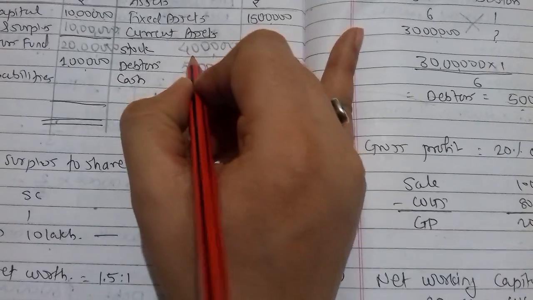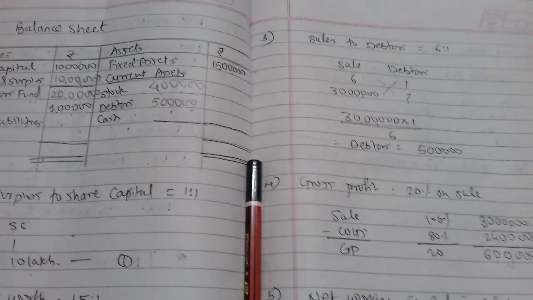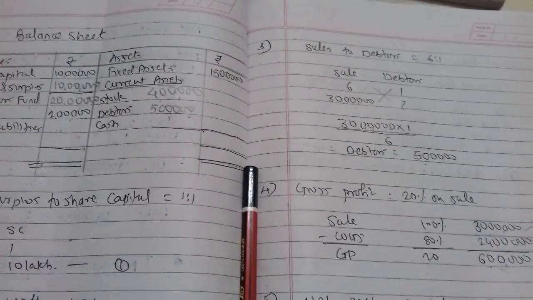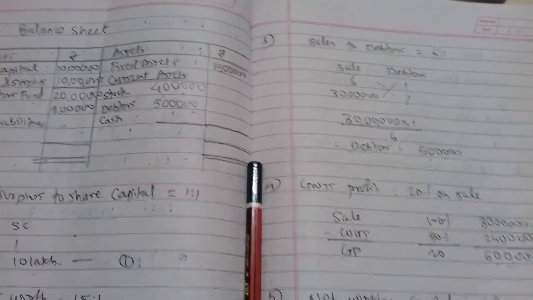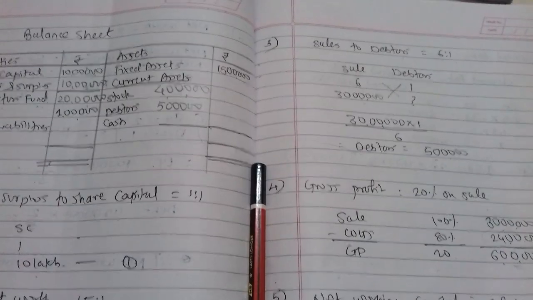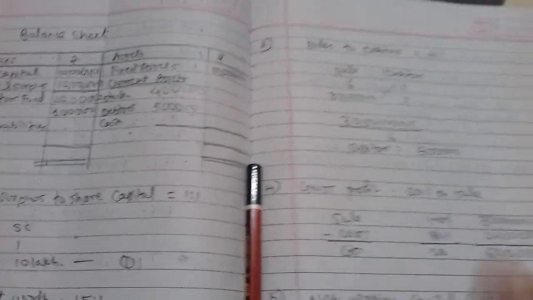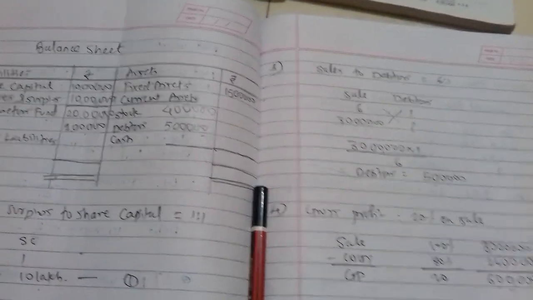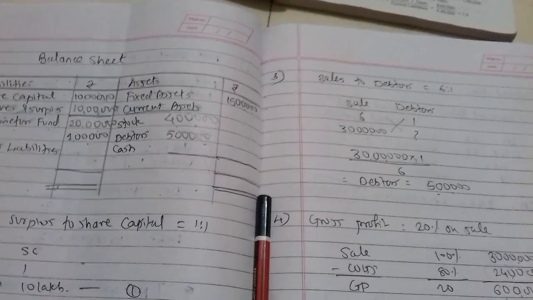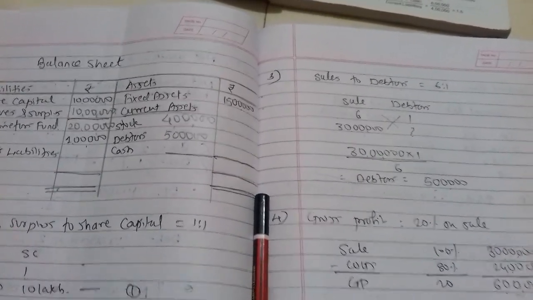Even if you remember, day before yesterday we solved one problem in which with the help of liquid ratio we had calculated our stock value, right? Opening stock, closing stock. But in that problem they were saying that closing stock was 80,000 or 10,000 more. So some information was given in the problem, but in this problem nothing is given. So we will assume that our closing stock is our average stock.